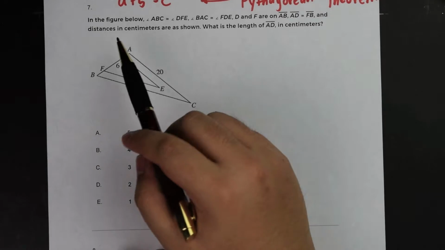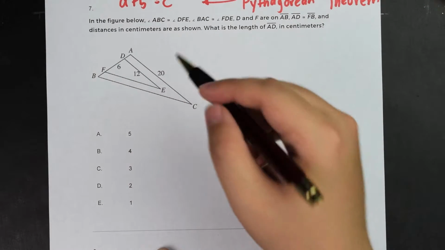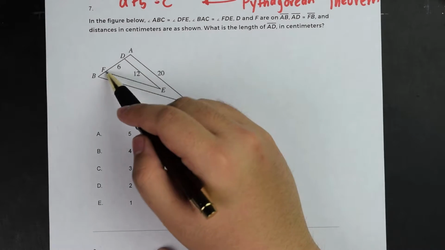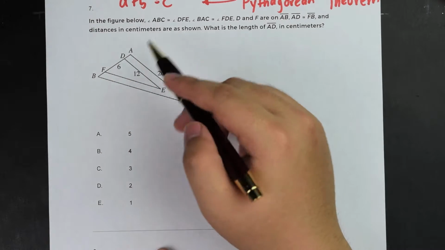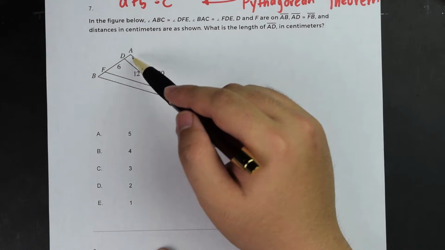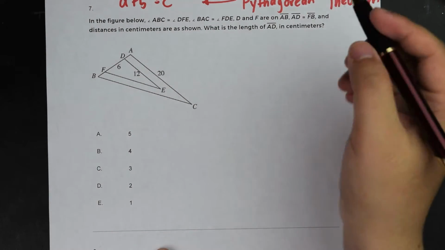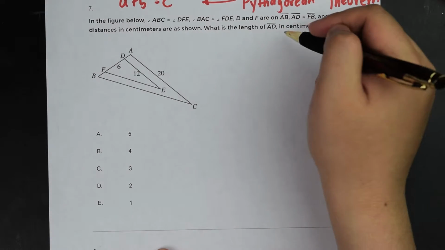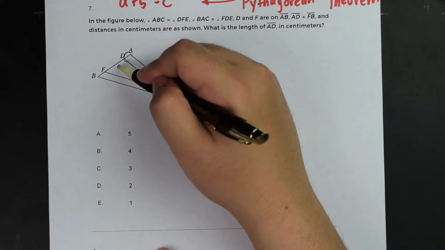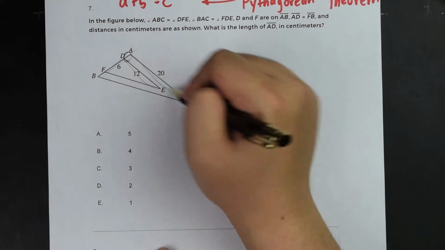So for number 7. A, B, C, D, F, E, okay. And then the given dimensions. Okay. So this was the length of AD. Okay, 6 to 12.